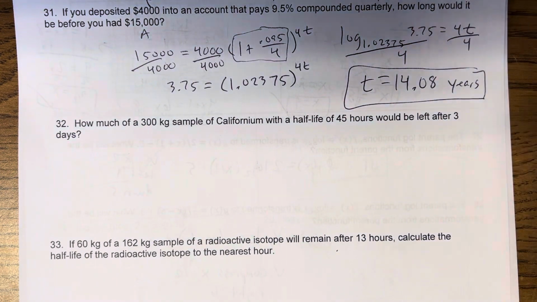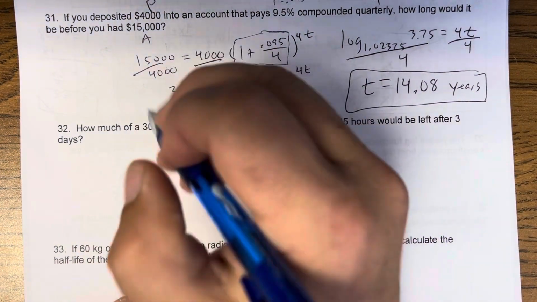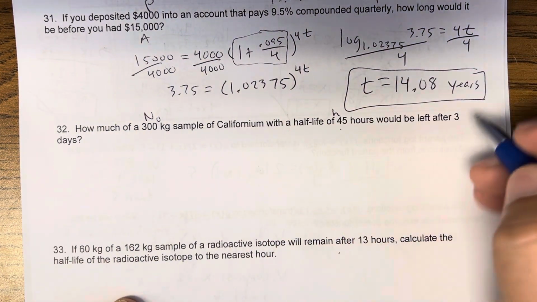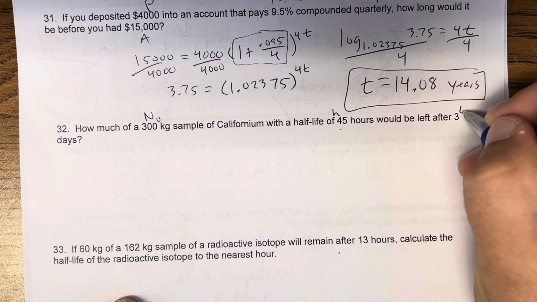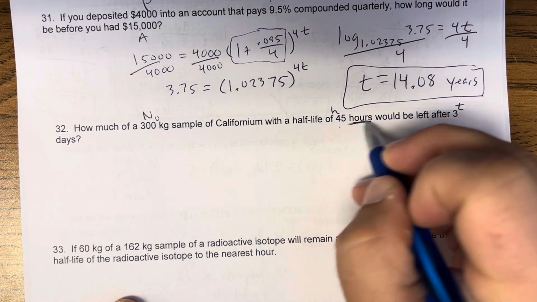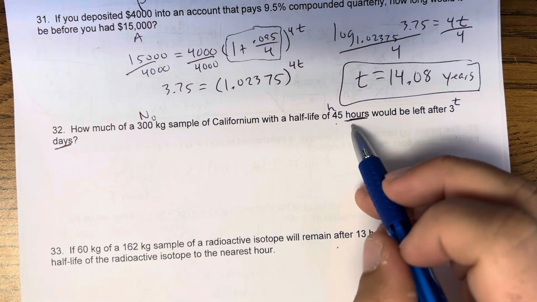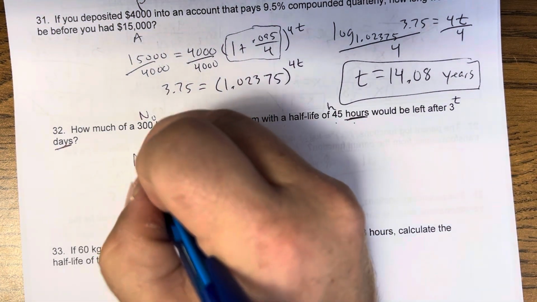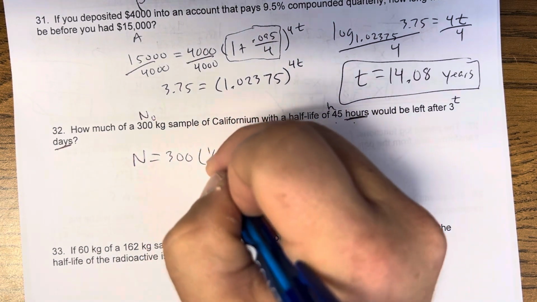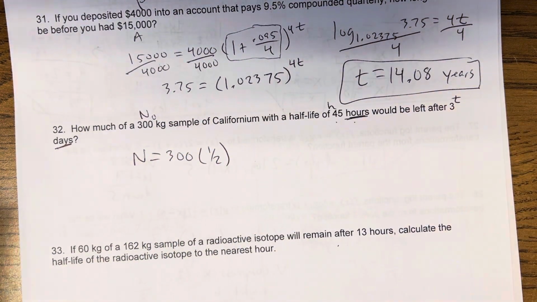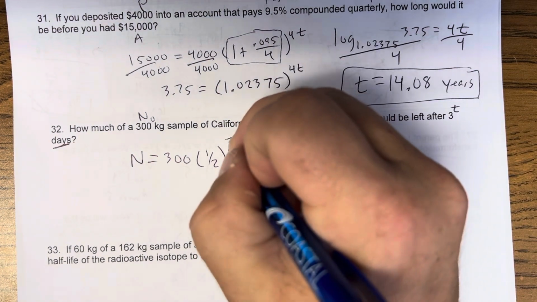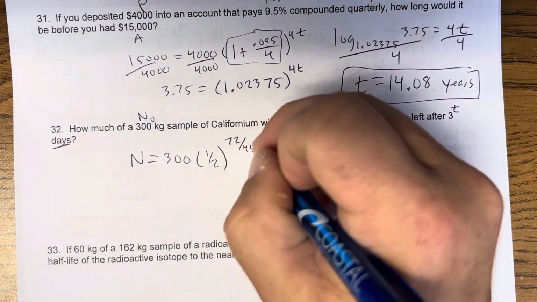All right, we're back to half-life. And so how much of a 300 kilogram sample, so that's my original, half-life of 45, would be left after 3 days. So that's my time. However, one thing to be careful of is one of them's in hours while the other one's in days. So I don't know my final amount, 300, 1/2 raised to, I'm going to convert the 3 days to hours. So if you do 3, there's 24 hours in a day, times 24, you'd have 72 over the 45.